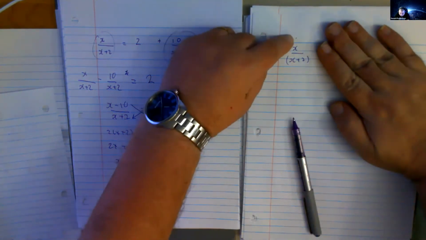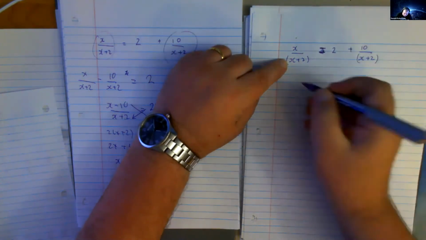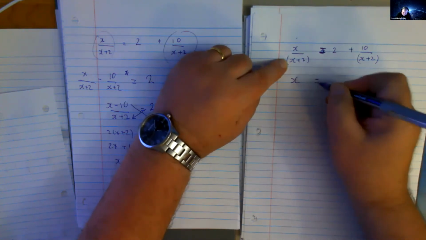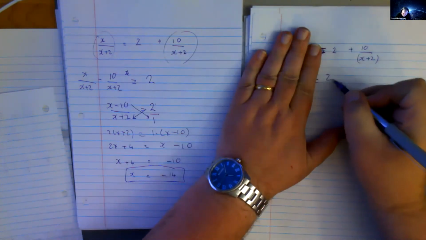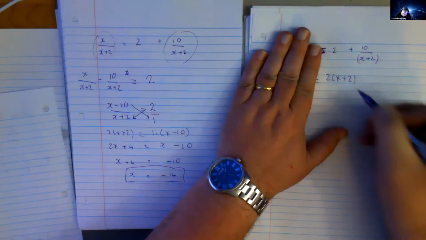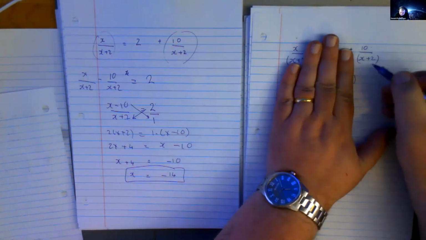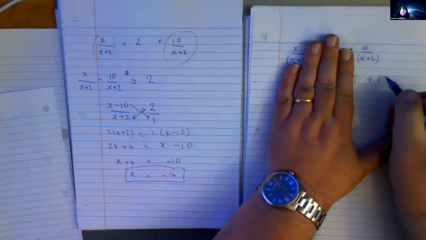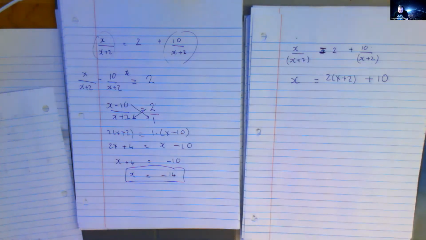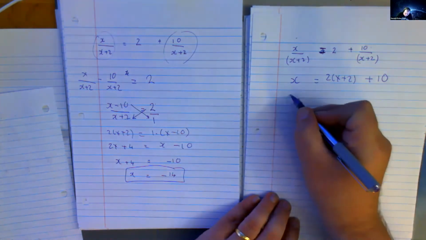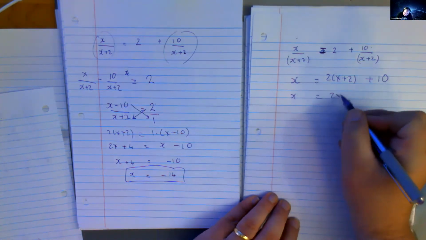Okay. If you multiply this fraction by x add 2, you just get x. If you multiply 2 with x plus 2, you get that. And if you multiply 10 over x plus 2 by x plus 2, you get that. Do you see that I've removed the fraction? We don't have fractions anymore. What I'm now going to do is distribute the 2's.